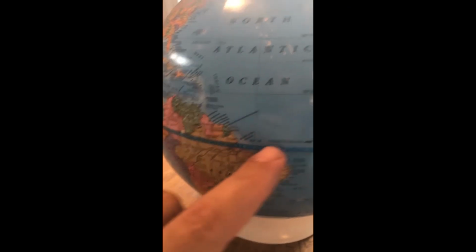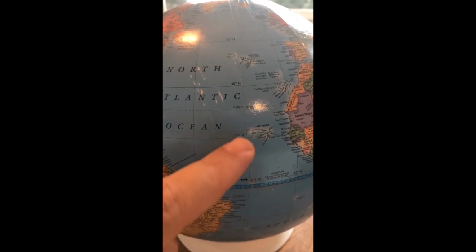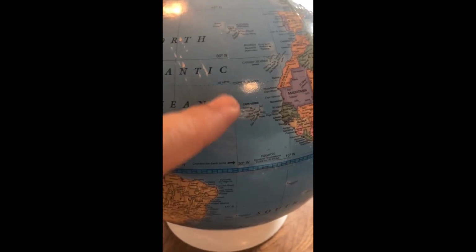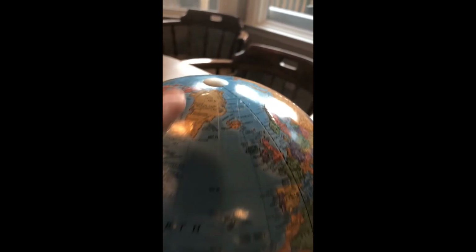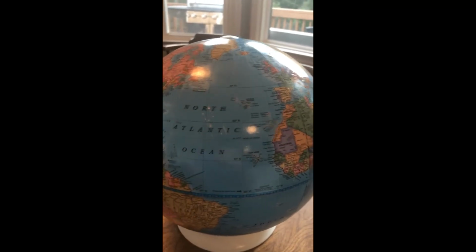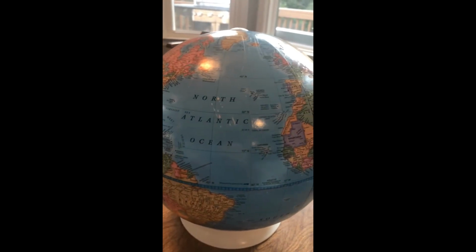if we look here, this is the 0 degrees north, 0 degrees south line. That's the equator. And then here we can see that each line we go up, it's actually 15 degrees for each line. 15, 30, 45, 60, 75, and then 90 is all the way up top. It doesn't necessarily have to be 15 degrees for each line. It really depends on the globe. Sometimes it could be 10 degrees. It just depends on what kind of globe you're looking at.